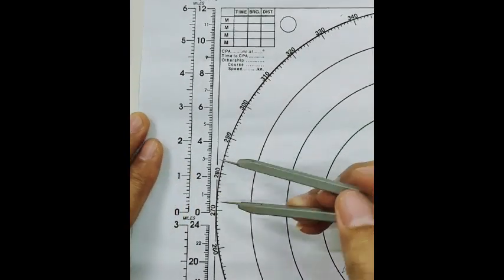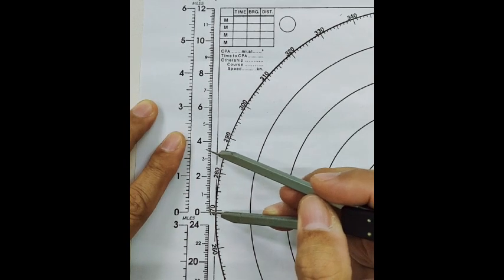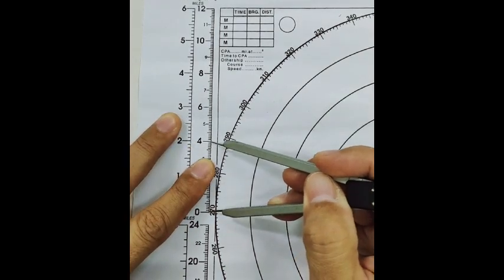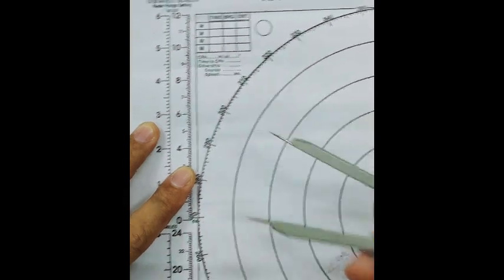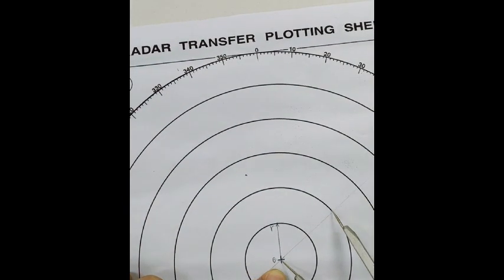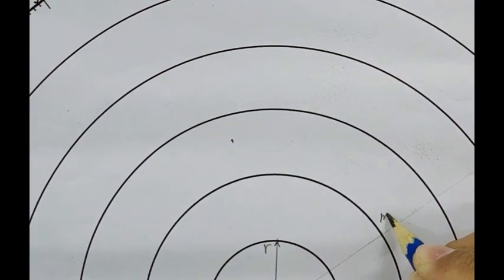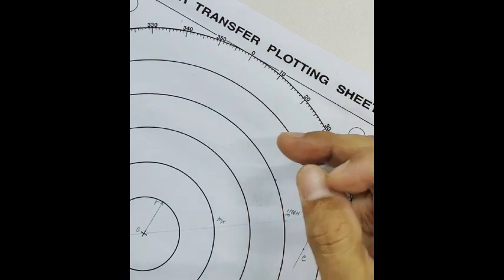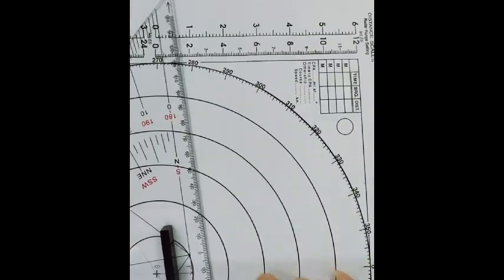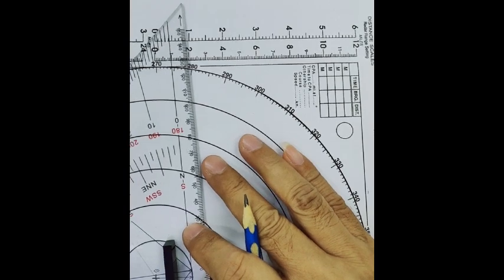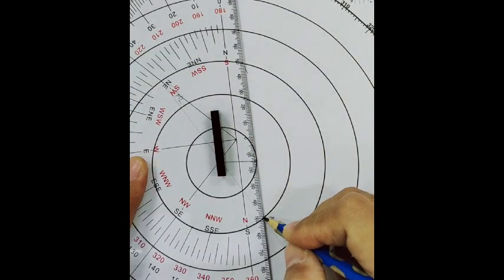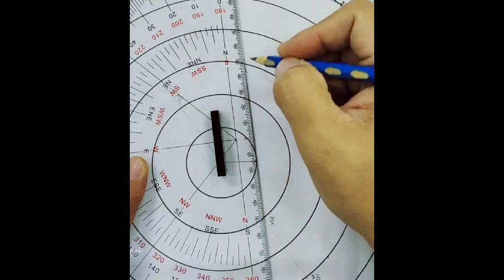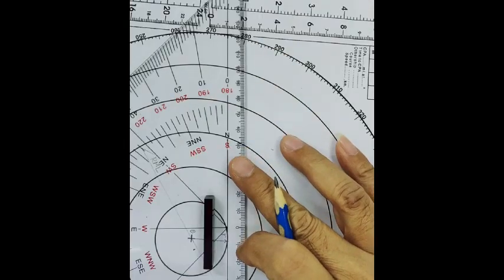Then measure your MX, which is 4 nautical miles. So remember, the MX is the point of execution, that is the point of changing your speed or adjusting your speed. Label it as MX, and then draw a line from MX passing tangent to your 2 nautical mile required CPA. Then that would be the new relative motion line.